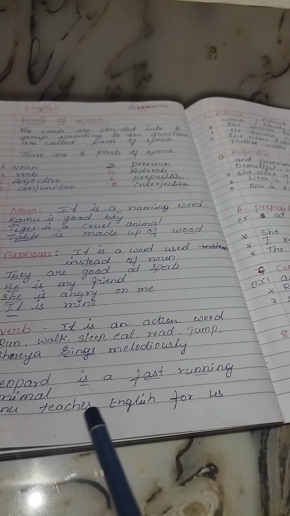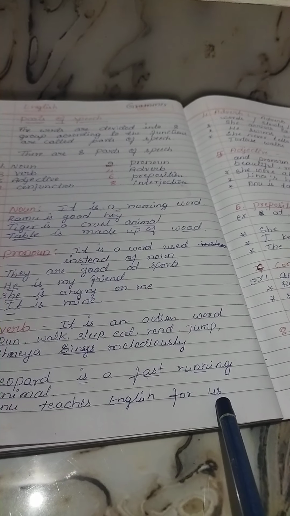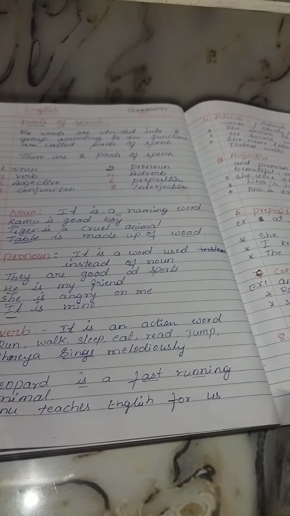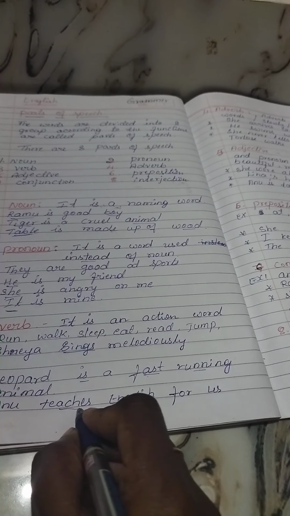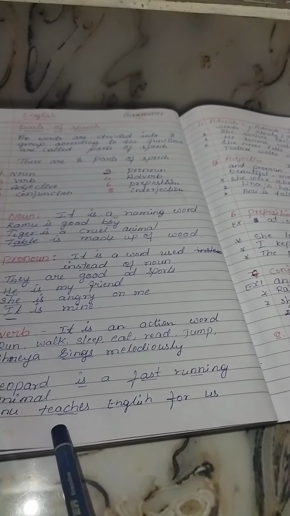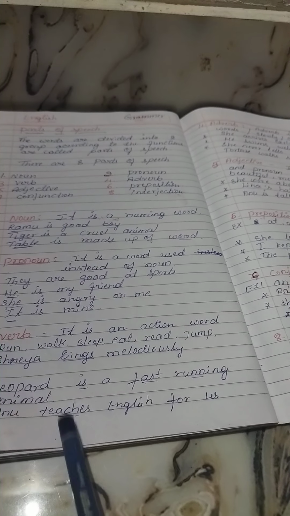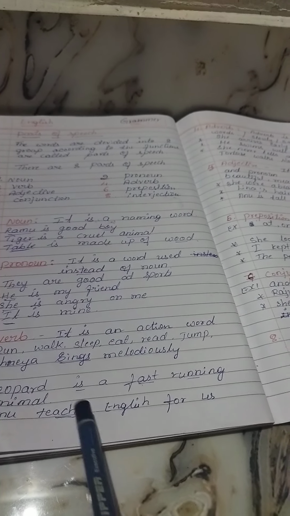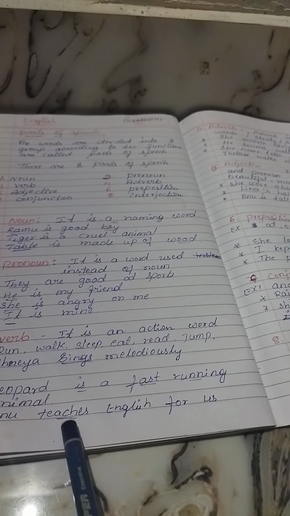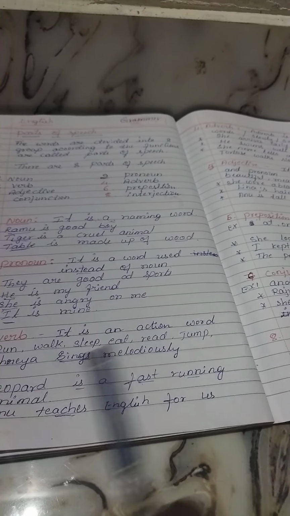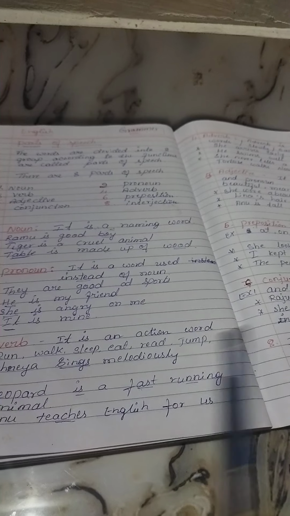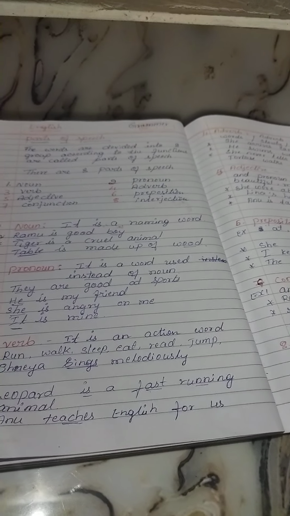Next, Anu teaches English for us. Which is the verb in this sentence? Anu teaches. Teaches is the action word. There is the action for this word, or there is a movement for this word, right? So that is why the verb is called an action word. So these are the examples for the action words or the verb.